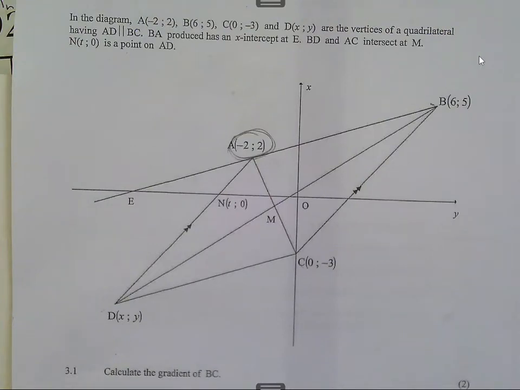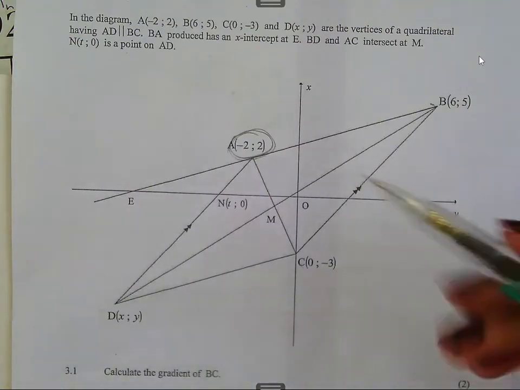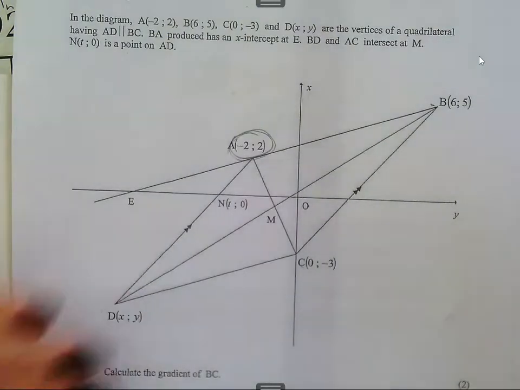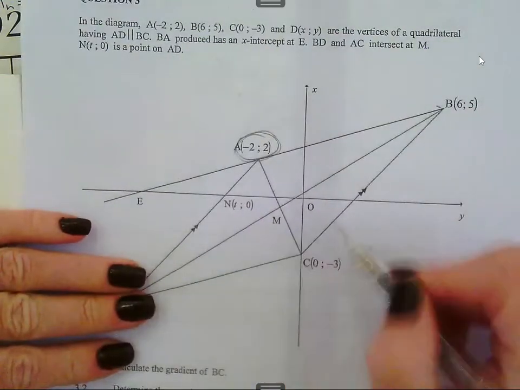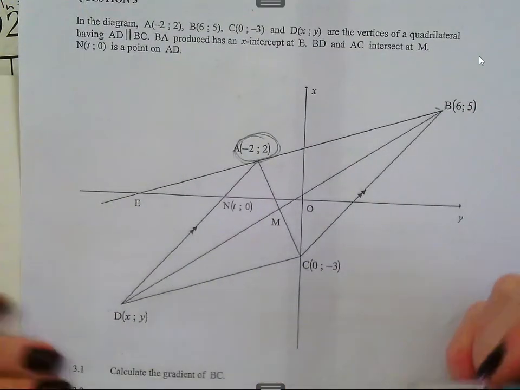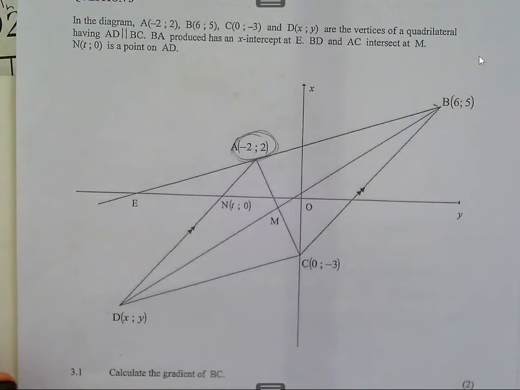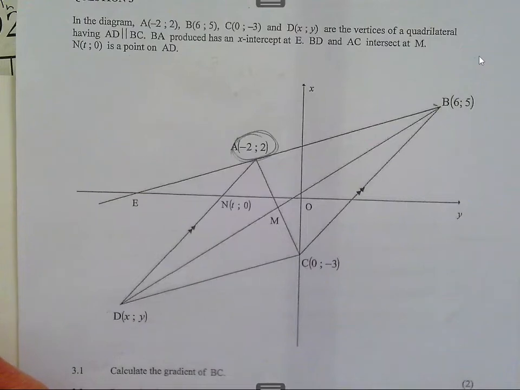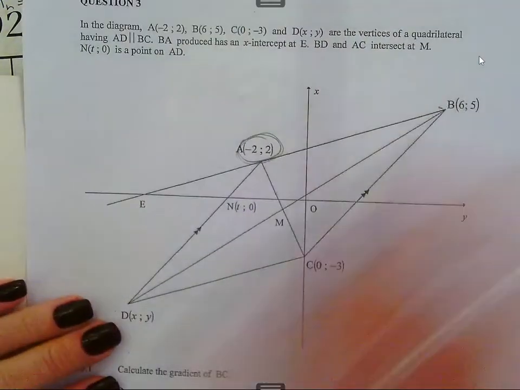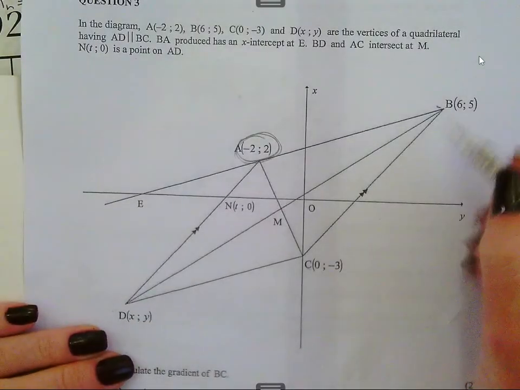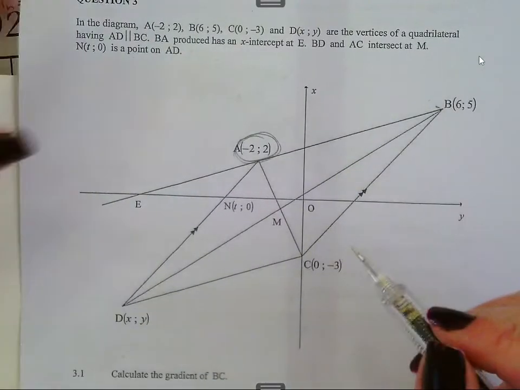Okay, since we don't have two coordinates, we need to look for one of the other methods. Now I can see the parallel lines. And also, like we did with Euclidean geometry, you can use color pens or highlighters to just keep your eye on what they've given you. Those two are parallel. Their gradients are the same. So I can steal BC's gradient.